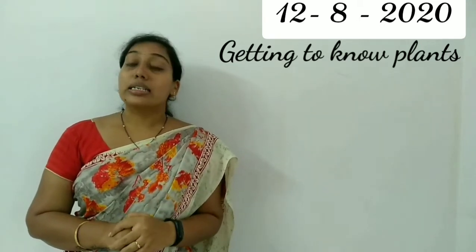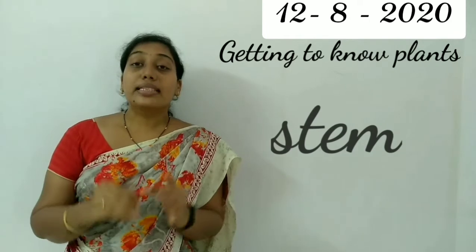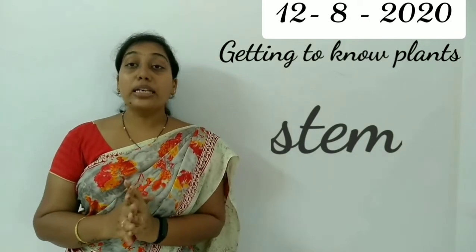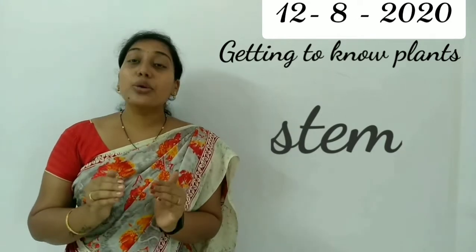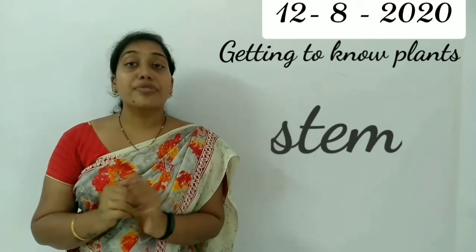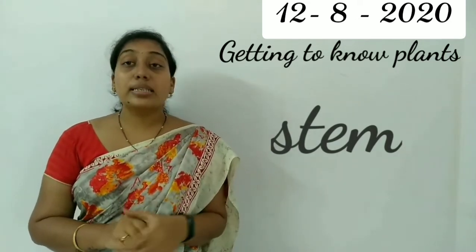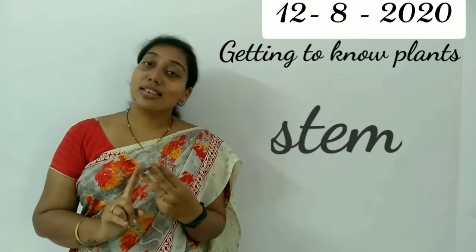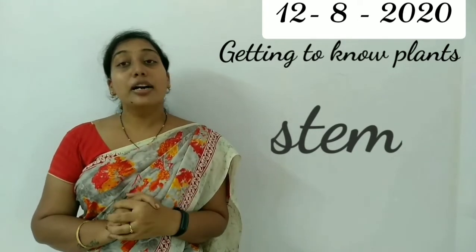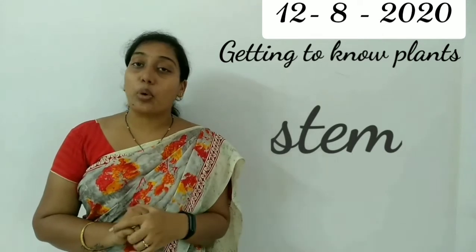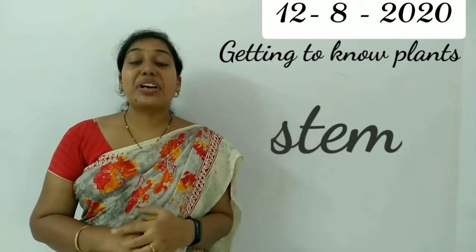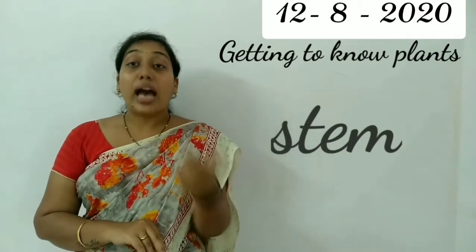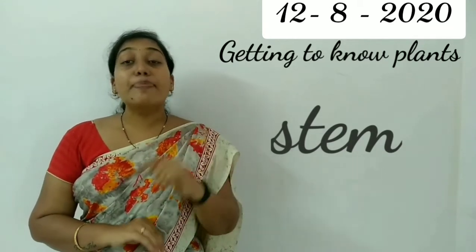First one, stem. The stem is the part of a plant which is responsible for supplying water to all parts of the plant. Stem bears branches, flowers, leaves, fruits and buds. The root sucks the water and minerals from the soil and it is the stem's function to push this water upwards to other parts of the plant.